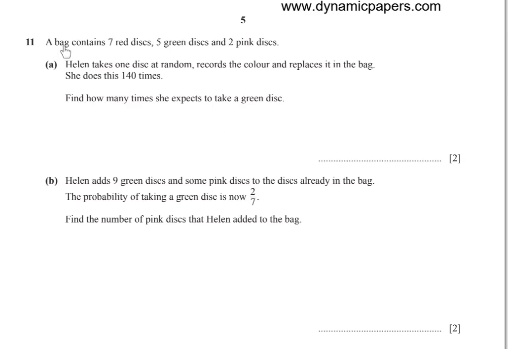11. A bag contains 7 red discs, 5 green discs, and 2 pink discs. Helen takes 1 disc at random, records the color, and replaces it in the bag. She does this 140 times. Find how many times she expects to take a green disc.